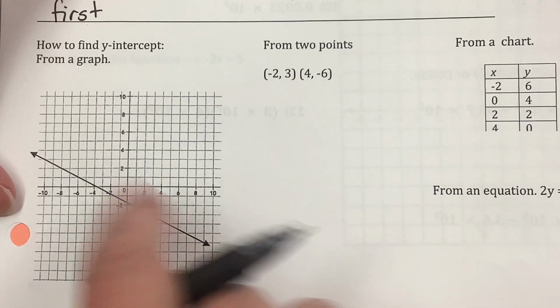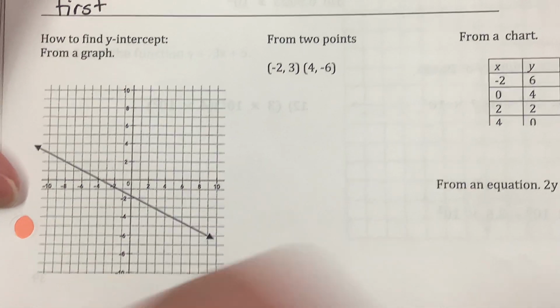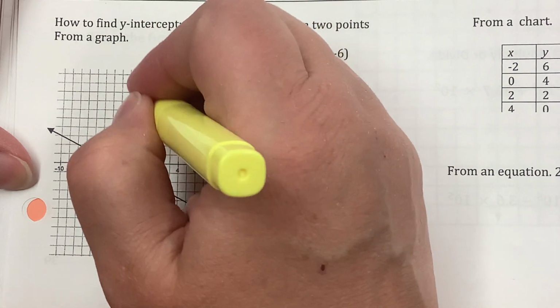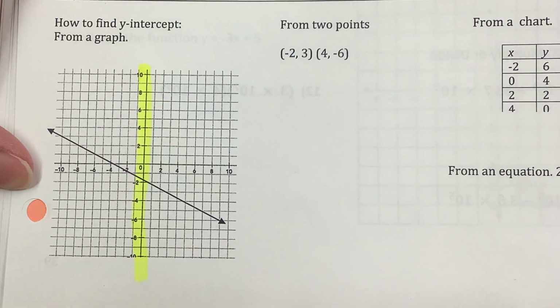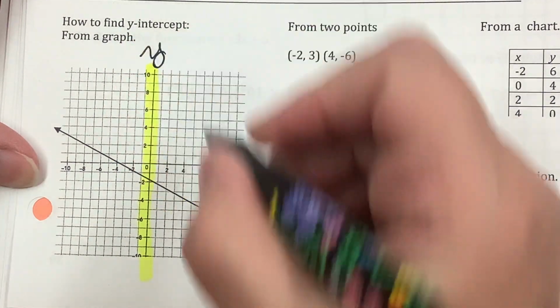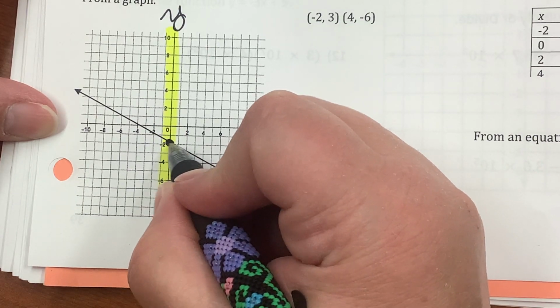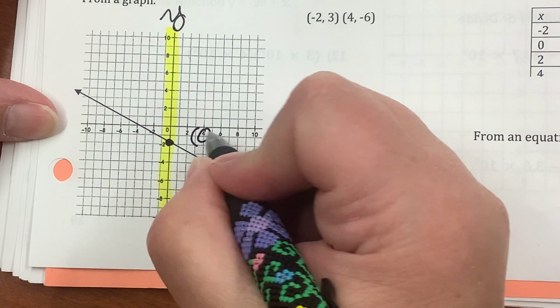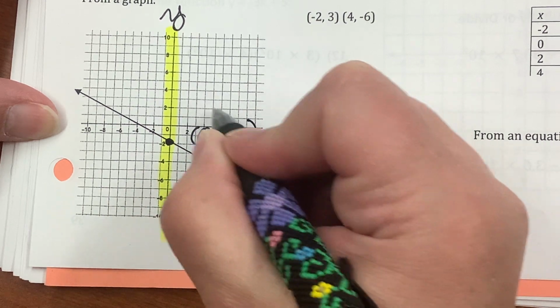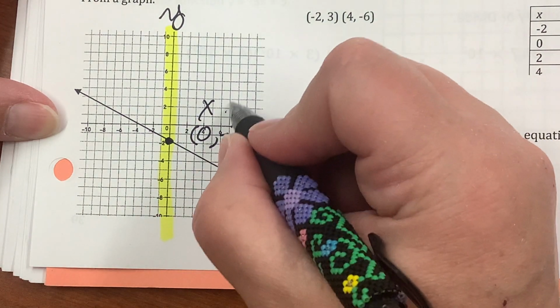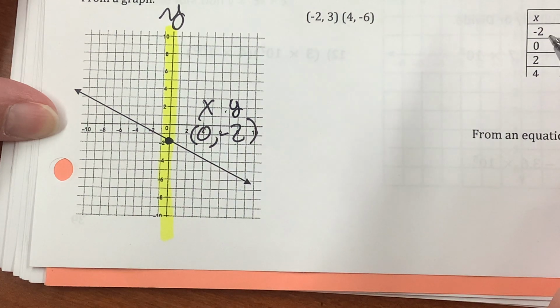All right. How to find y-intercept from a graph? Well, you highlight the y, and that's the y. And where the line intercepts, right here, there's 0, -2, x is 0, y is the y-intercept.